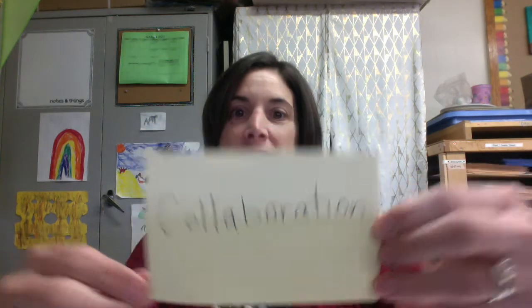And what is a collaboration? When you collaborate, you're working with other people. So a collaborative piece of artwork is one piece of art that multiple artists contribute to. So one big piece of art and lots of different artists are adding to that piece of art.